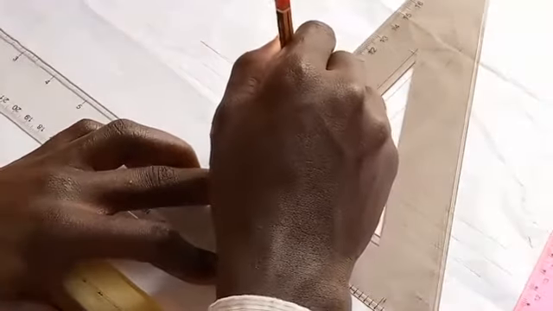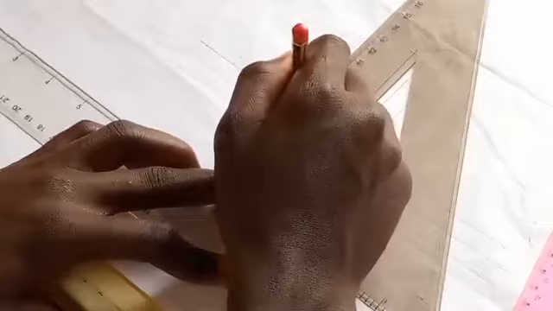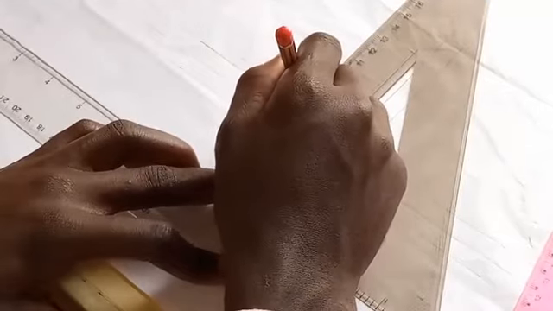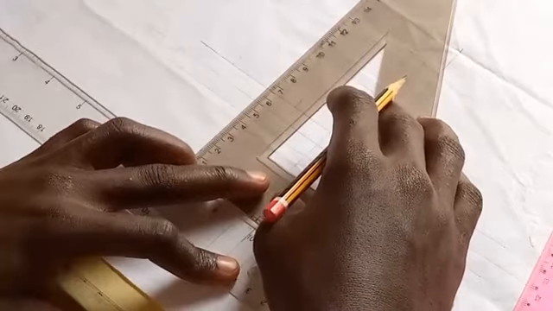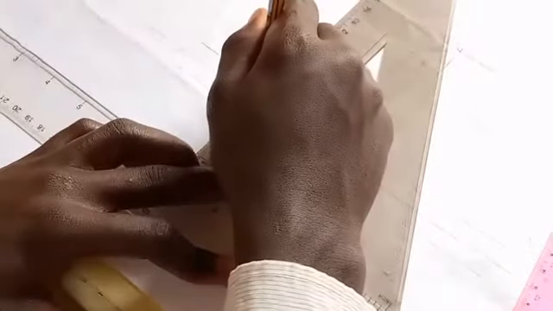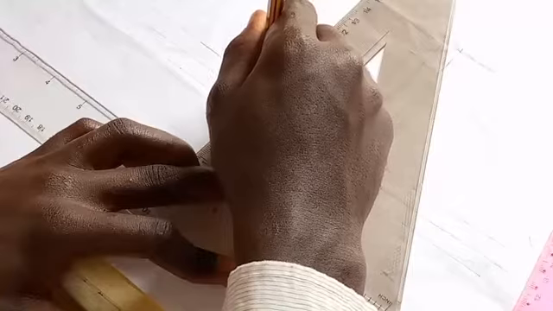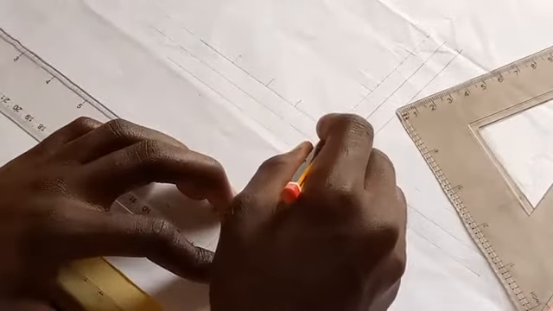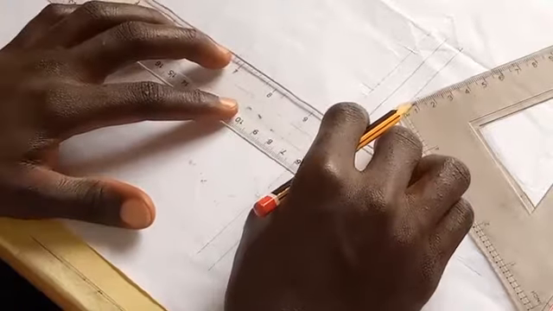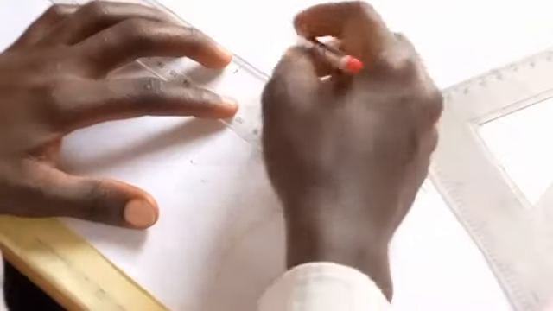This portion of 2.5 centimeter, you map it. Likewise the other, you map it to that place of 0.6. So I want to make the line thick now.